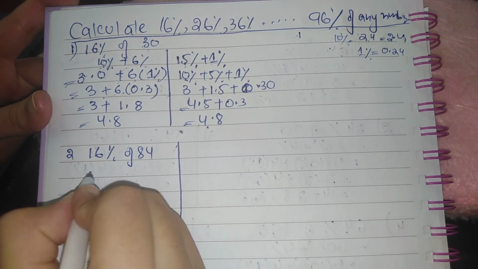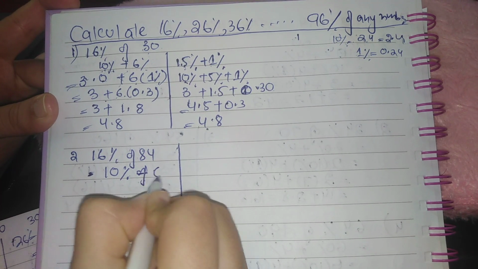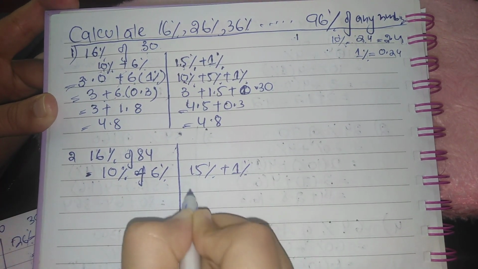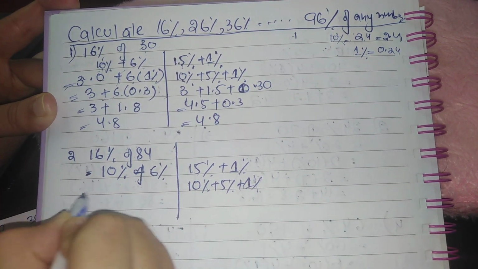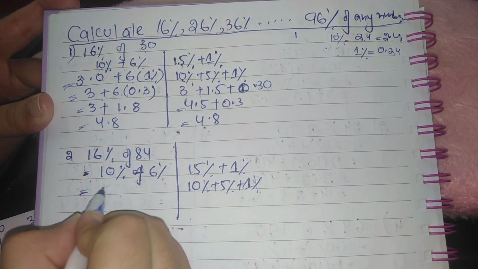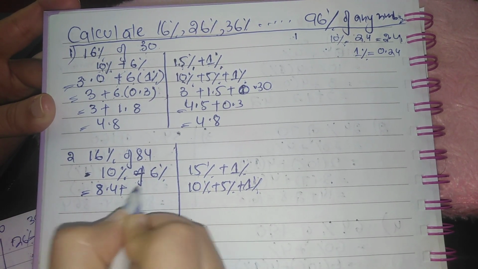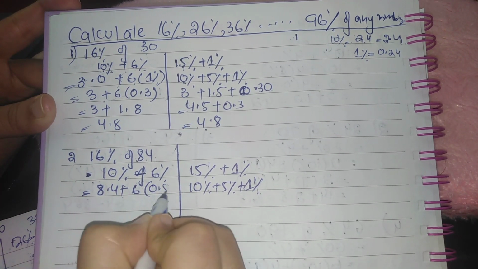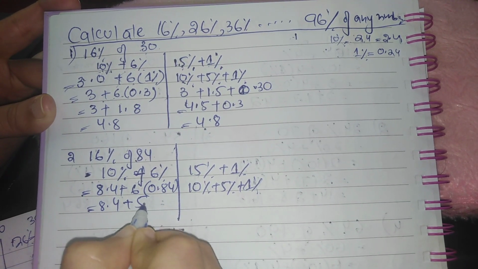16% of 84, we can write it as 10% plus 6%, or in other words, 15% plus 1%, which will be 10% plus 5% plus 1%. What is 10%? Move the point one digit from the right. This will be 8.4. And what will be 6%? Multiply 6 with 1%. What will be 1%? 2 digits from the right, 0.84. This will be 8.4 plus 5.04.